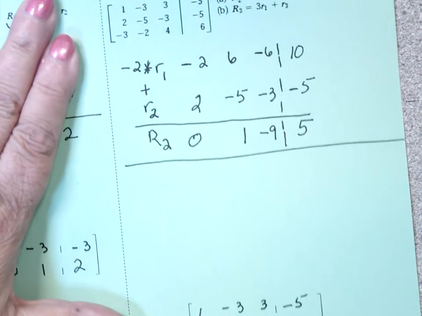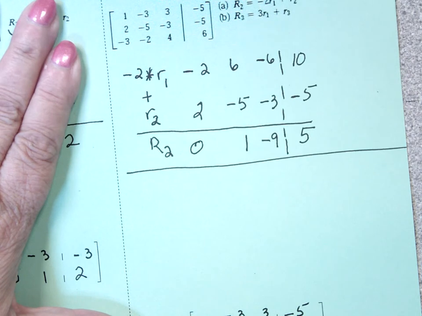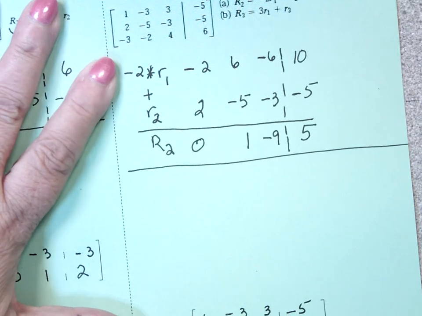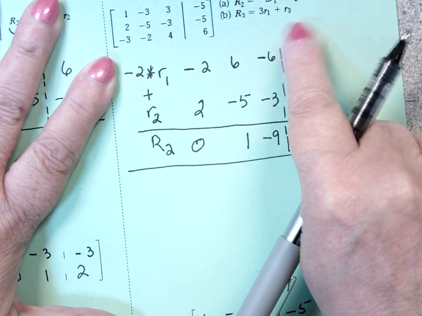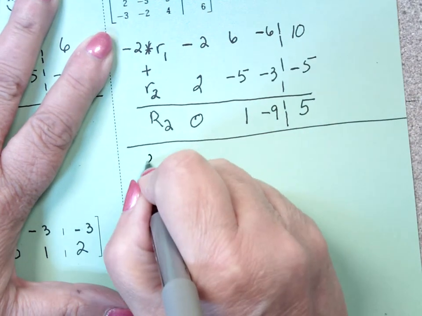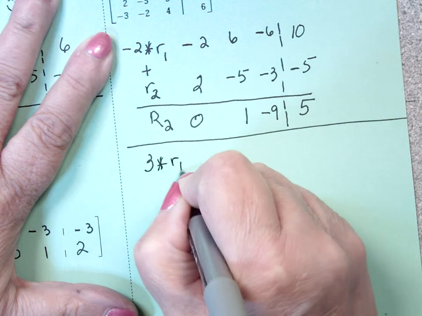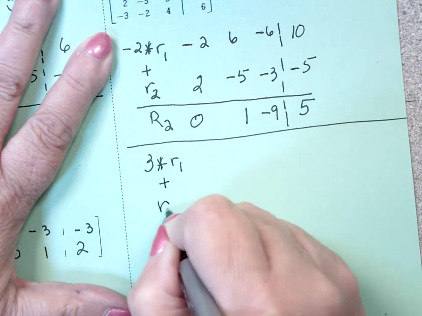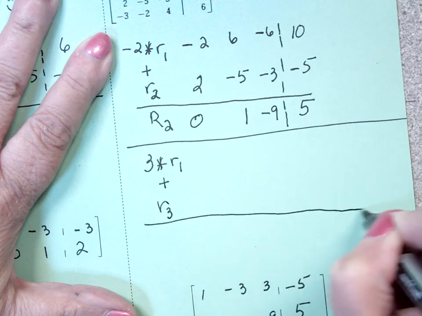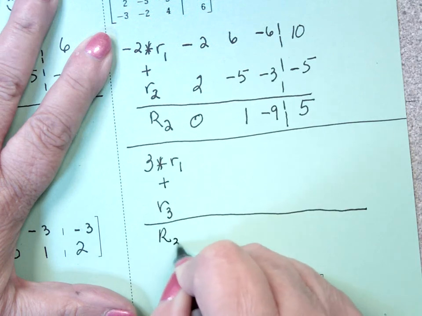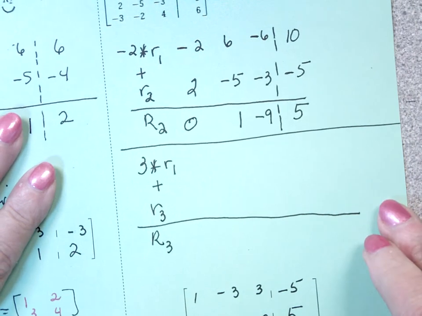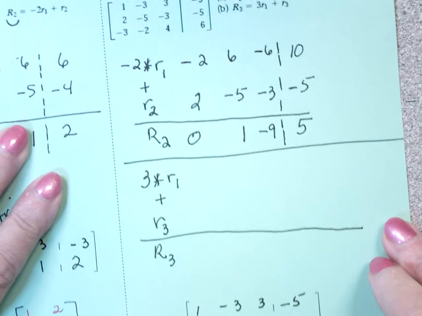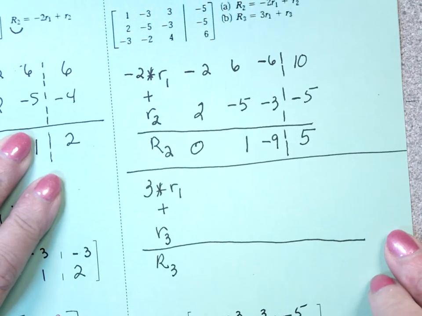And then it says, all right, what else does it want me to do? Well, it wants me to replace row 3 by taking 3 times row 1 and adding it to the existing row 3. That's going to create a new row 3. So I need to look at what row 1 is. Row 1 is 1, negative 3, 3, negative 5.